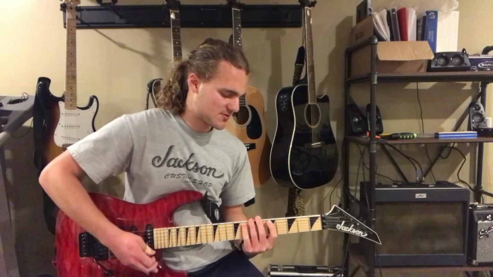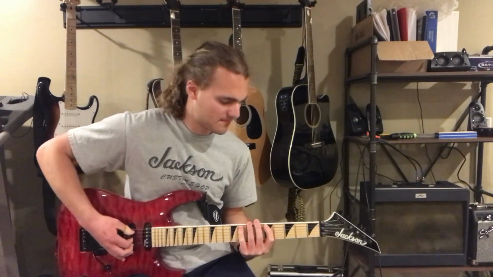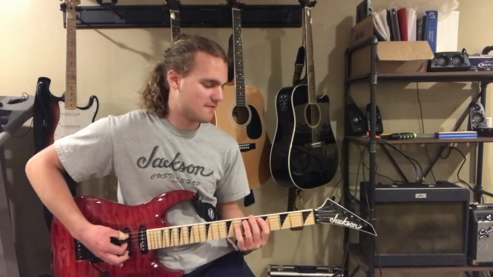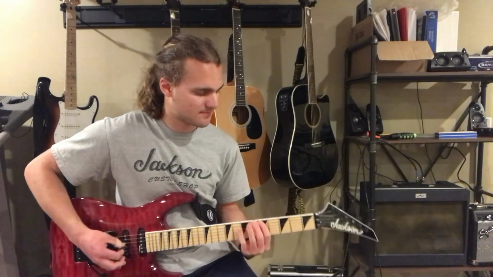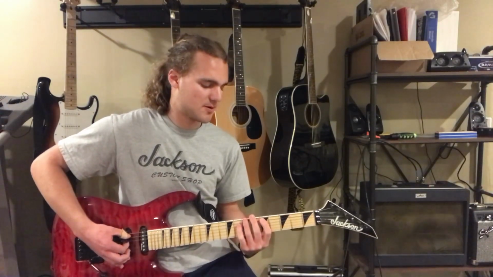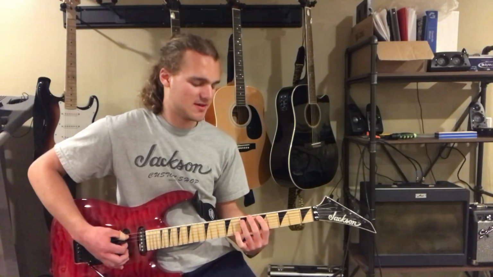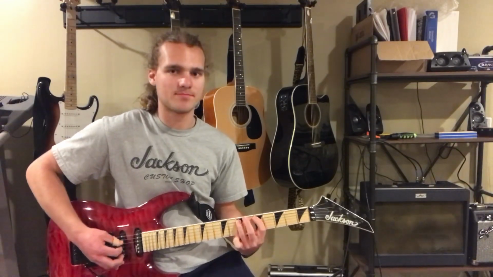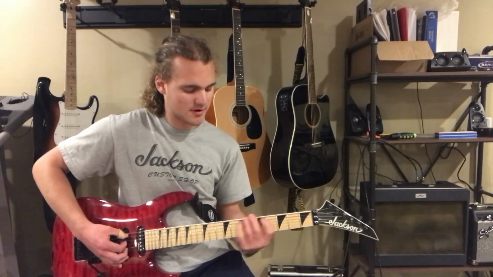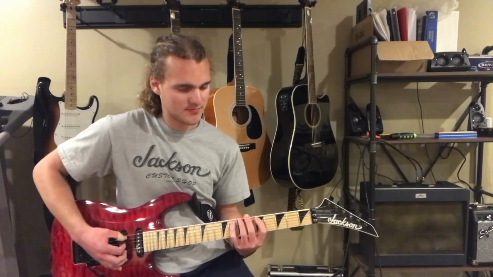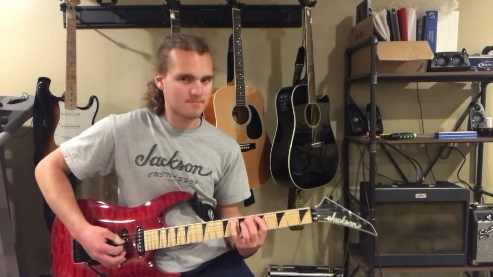Next, we have this cool little riff down here, which we start on the 5th fret of the A string. Then we'll jump up a whole step to the 7th fret of the A string. Then we'll go with our 4th finger to the 8th fret of the A string.